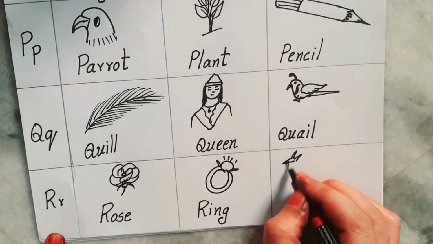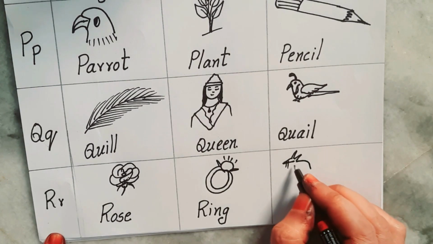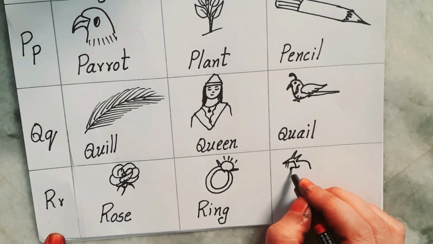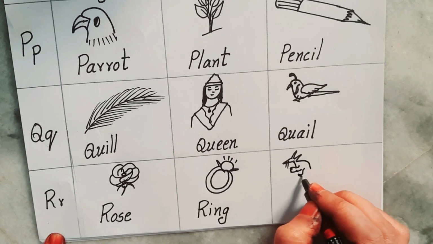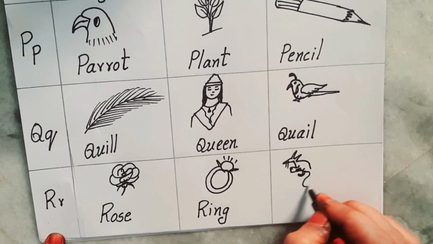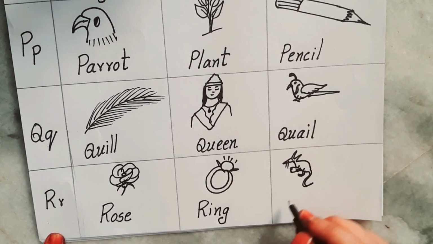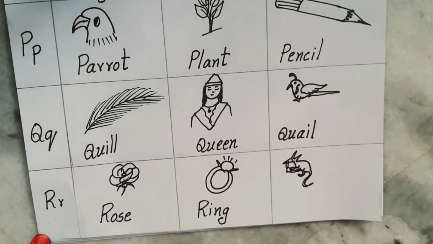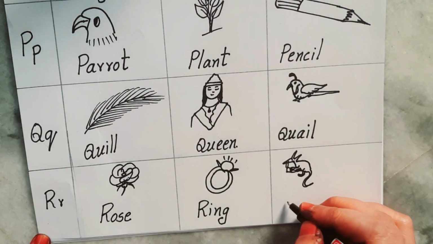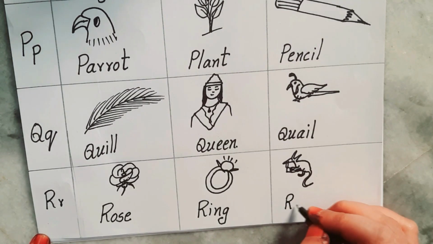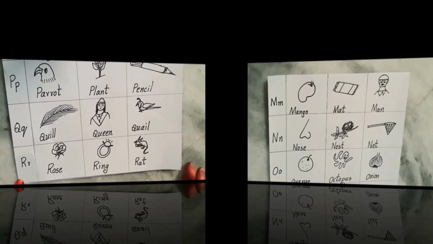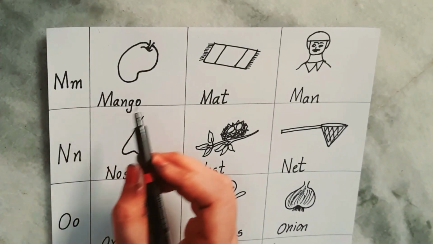Can you guess the third picture for the letter R? It's a small animal you see everywhere. That's right, it is a rat. Shall we write the spelling? R-A-T, rat. Now, let's look at all the pictures.